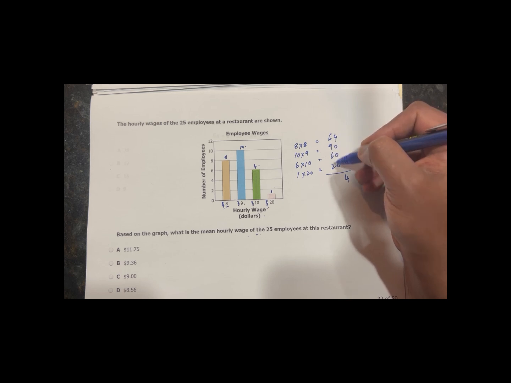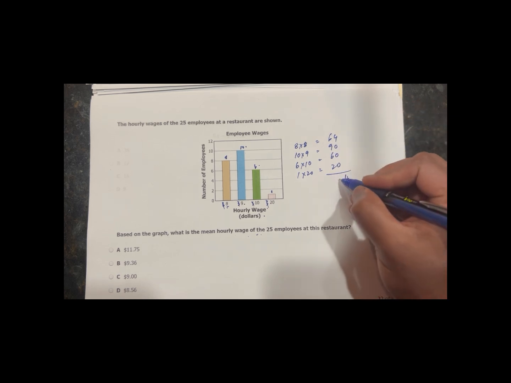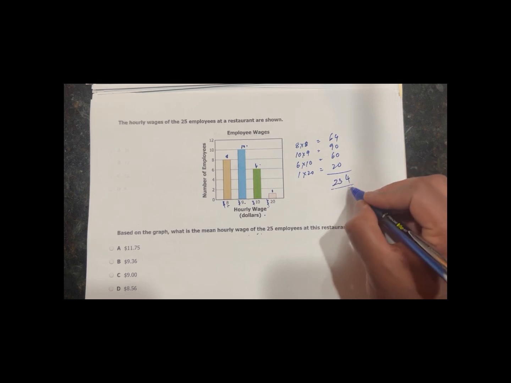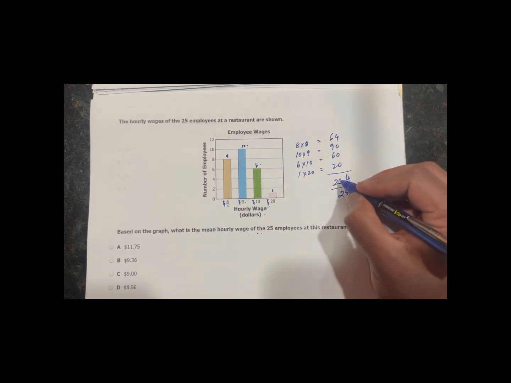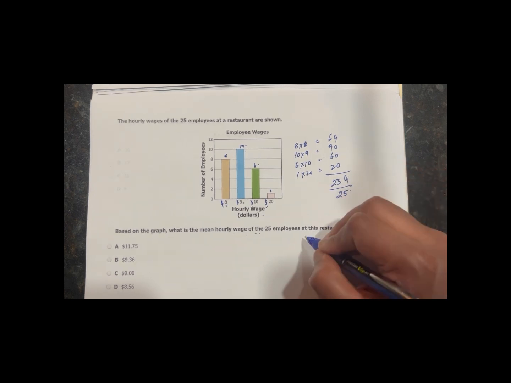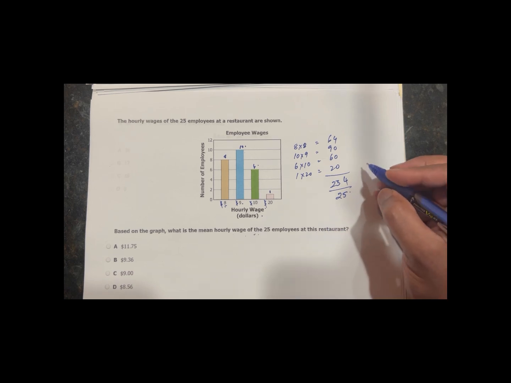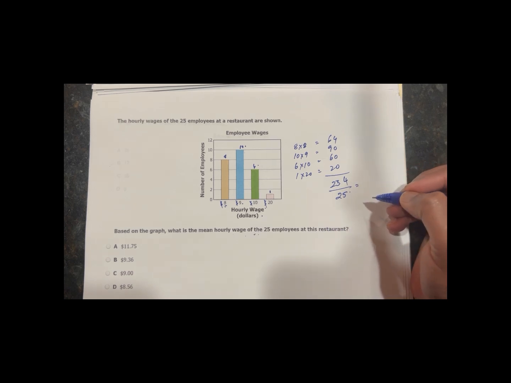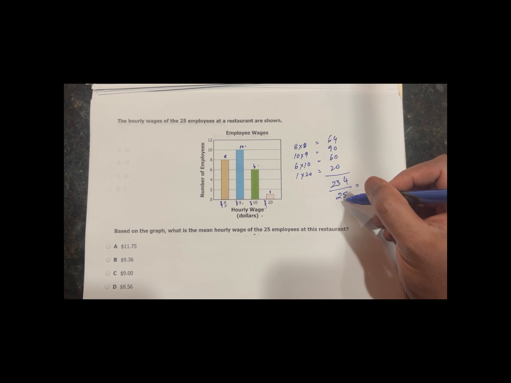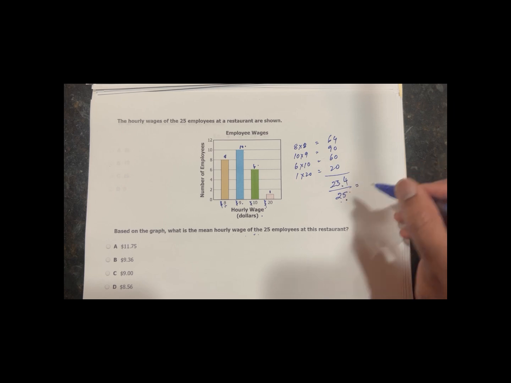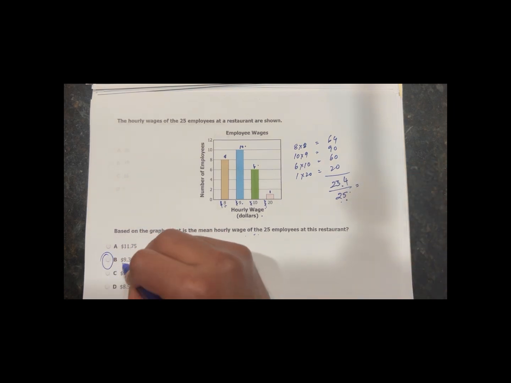15 plus 6, 21. 21 plus 2 is 23. And then divided by 25. So that's the total wages, and I'm looking at the average. What is that equal to? Obviously 25 times 10 would be 250. So 25 times 9 would be 225. So it's a little over 9. So, 9.36. This should be it.